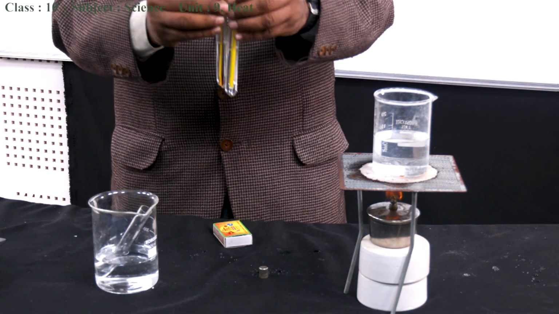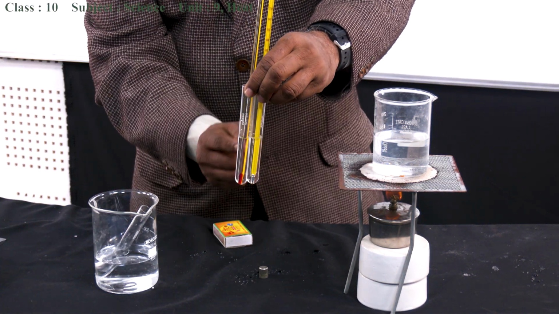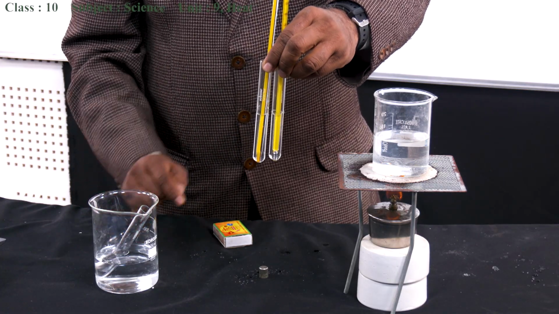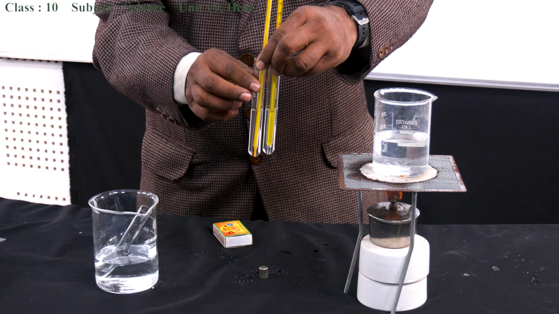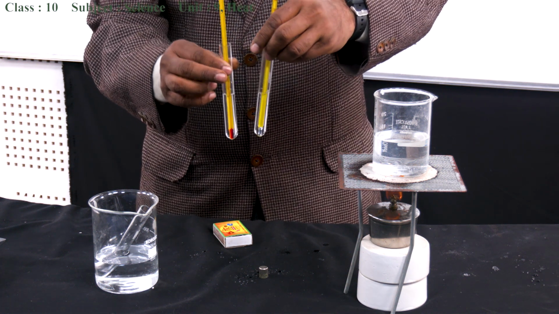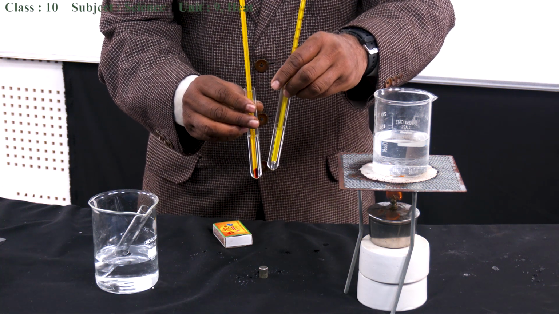Now see here, I am taking two test tubes with the same amount of material, but the type of material is different. With that red bulb thermometer, that is a different material than water. Yes, it is alcohol. So if I am heating alcohol directly on fire, then what will happen?